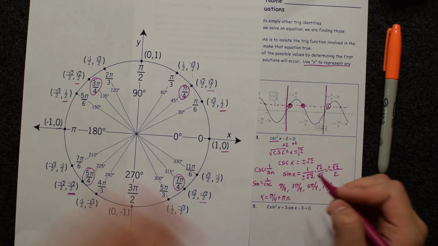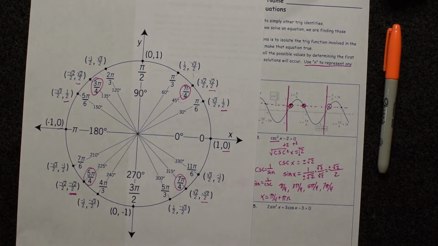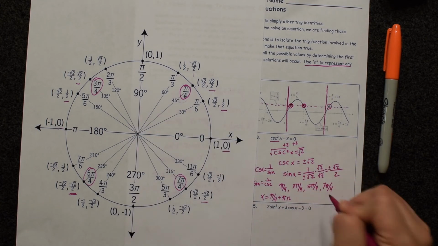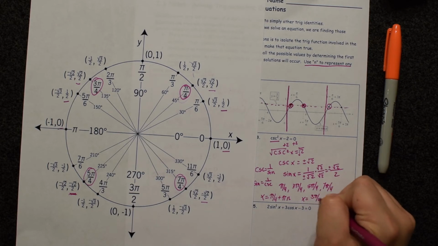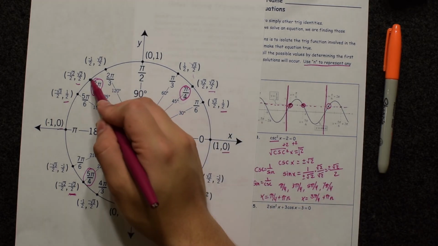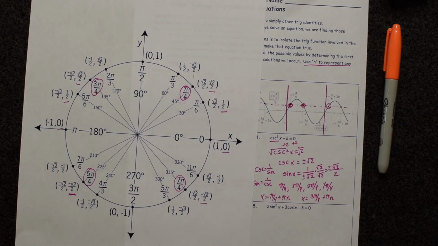We can also say 3 pi over 4 plus pi times n. So x would be equal to 3 pi over 4 plus pi times n. For the exact same reason, we could start here and go half a rotation, and then another half rotation, and then another, and so on and so forth.